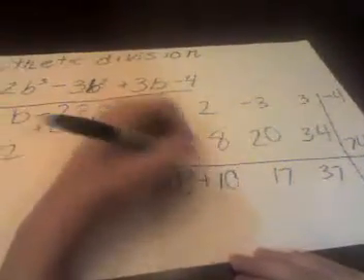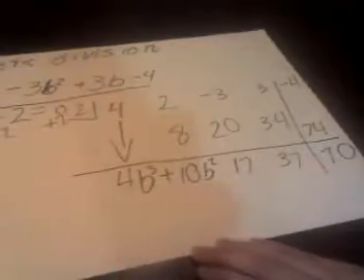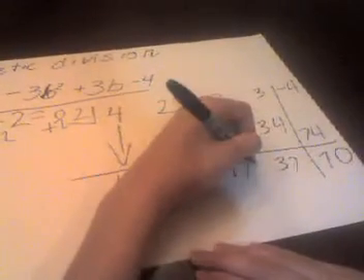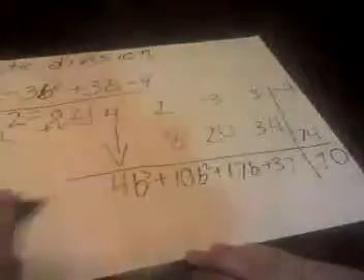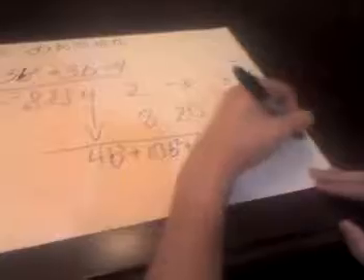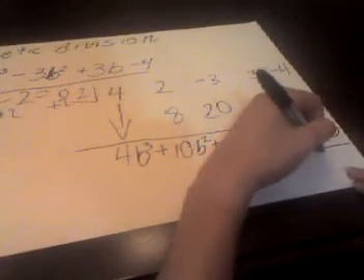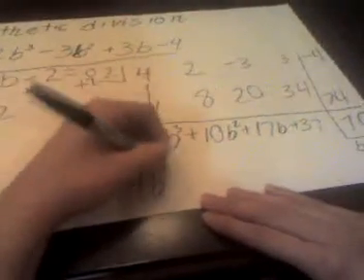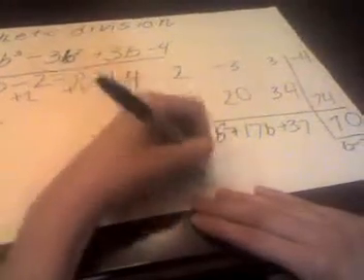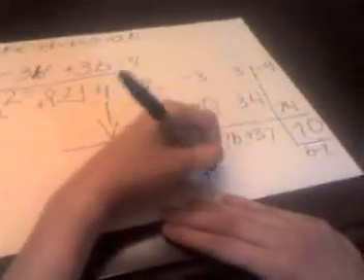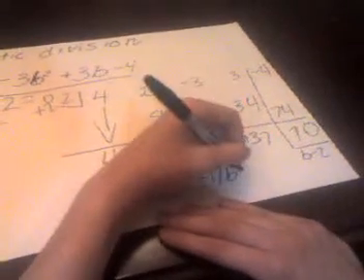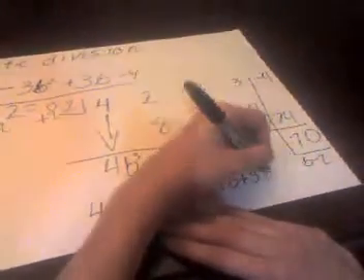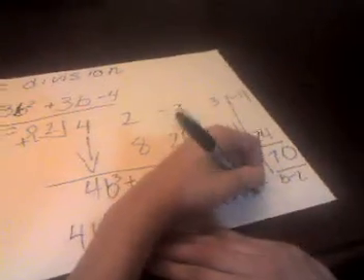And you bring the b's back, like in the last problem, so you go b to the third plus b to the second plus b plus 37. 70 once again is the remainder, so you put that over b minus 2, and your answer will be 4b to the third plus 10b to the second plus 17b plus 37 plus 70 over b minus 2.